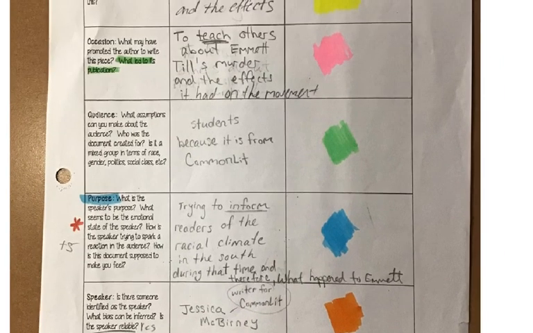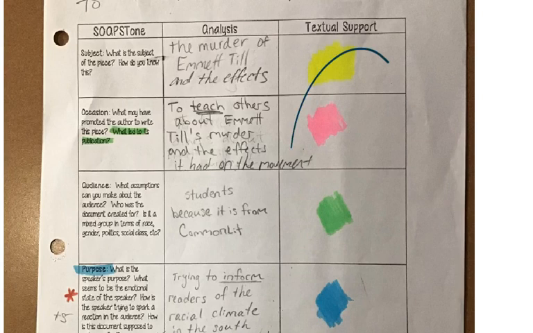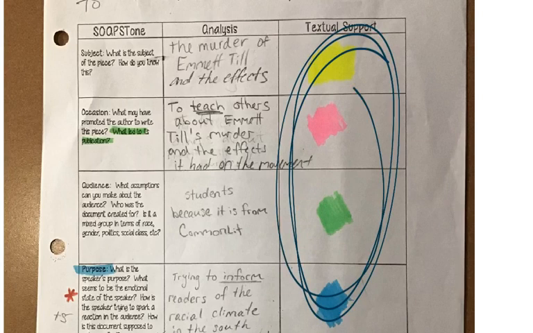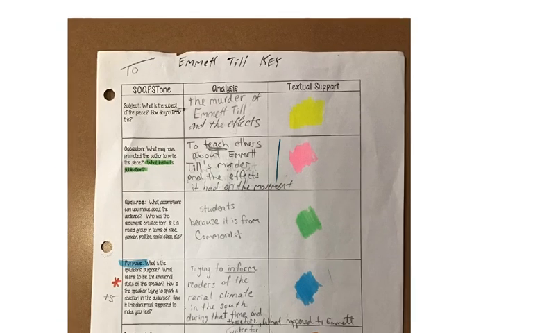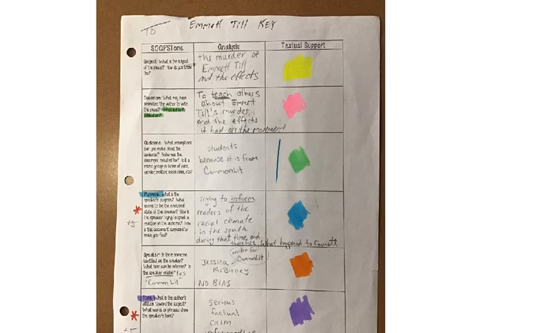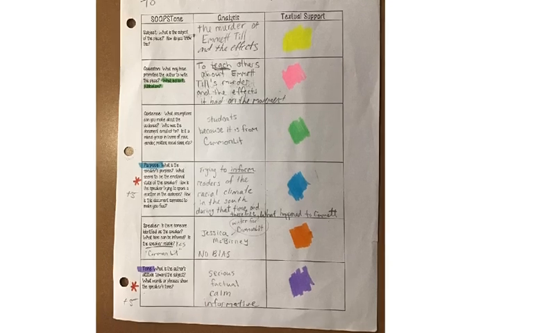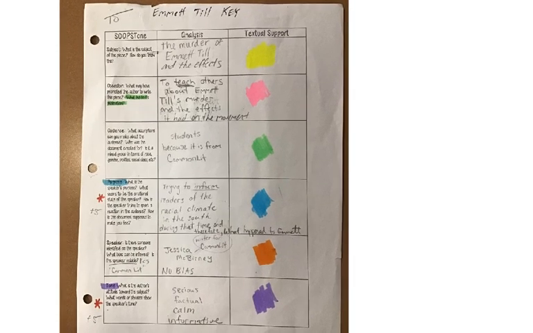These colors are never going to change. These will always be the colors that you use when you do a soapstone. So the next time that I ask you to do a soapstone to an article you've never read, it would be very smart of you to get this out, because this is now your notes.